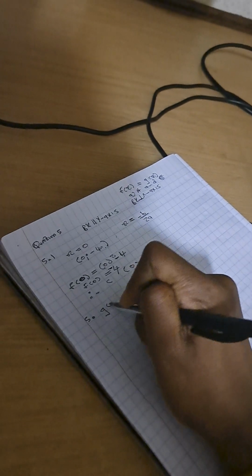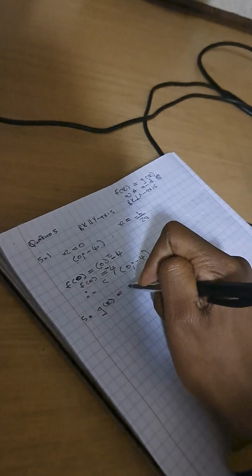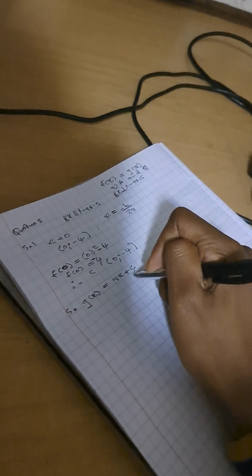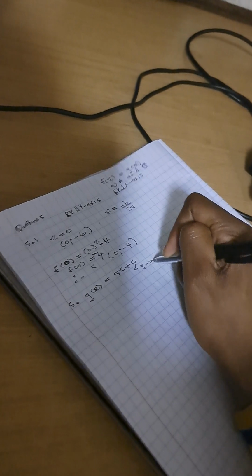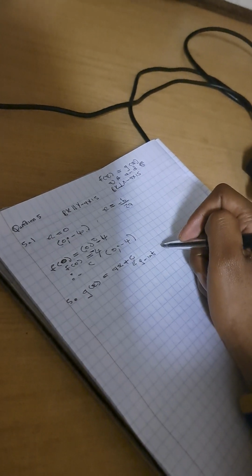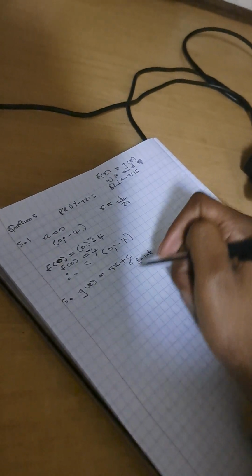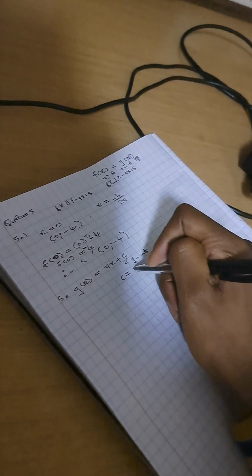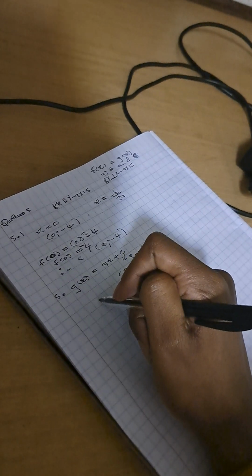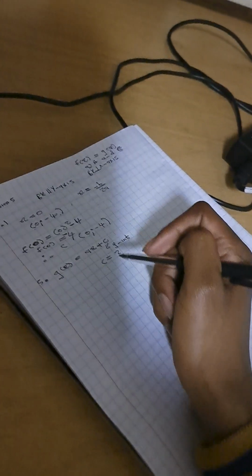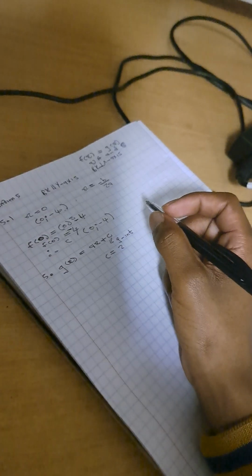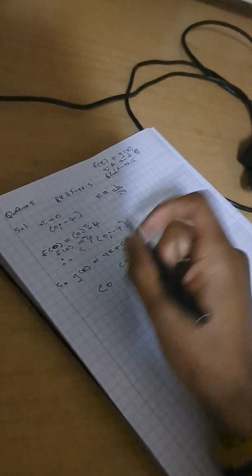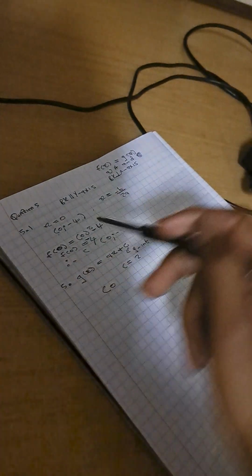This is the standard form of a linear function, plus c. Your c is the y-intercept, right? And your c in this case is equal to 2, and that 2 happens to be the y-intercept, right? So you know that still the same thing applies, right?